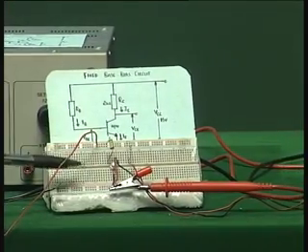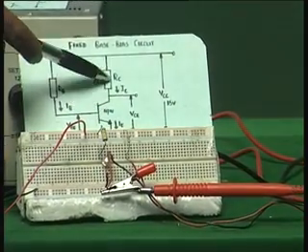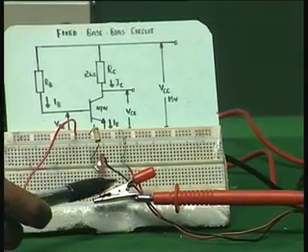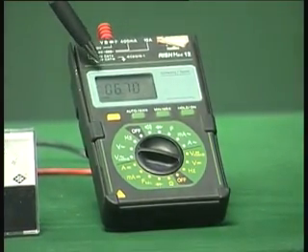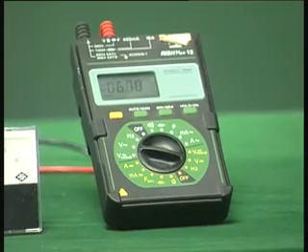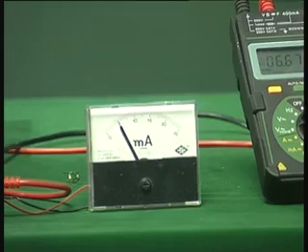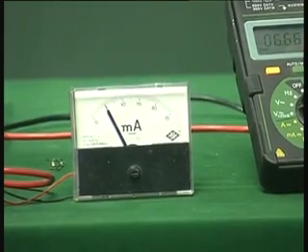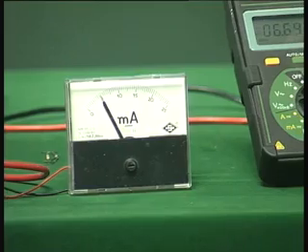The moment I connect, I have 820 kilo ohms at the base, and I have 2 kilo ohm as the RC, and the transistor is there. I am monitoring the collector voltage, and the collector voltage is around 6.72. We wanted to have around 6 volts, it is around 6.7, and you can see the current is about 5 milliamperes. So the same thing which we designed there, we have implemented there.